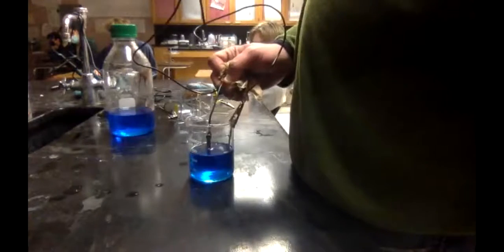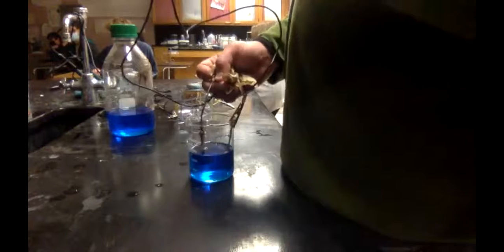There we go. So right now we are making copper from the solution go to the quarter. So the quarter is the what? The quarter is the cathode. Reduction is gaining electrons, and we are getting basically a copper layer onto the quarter.